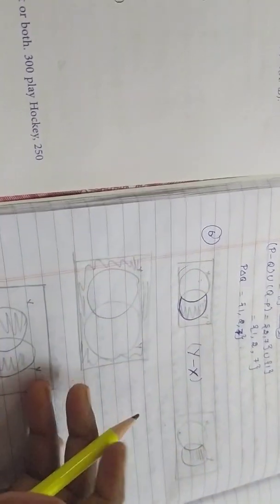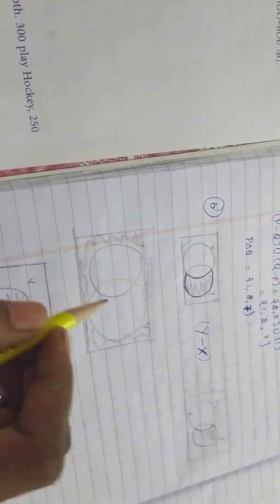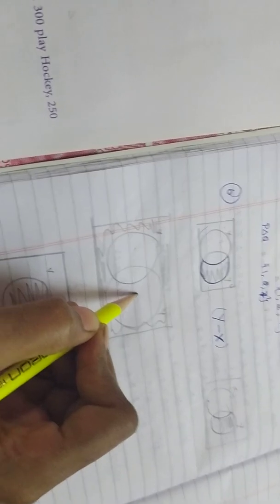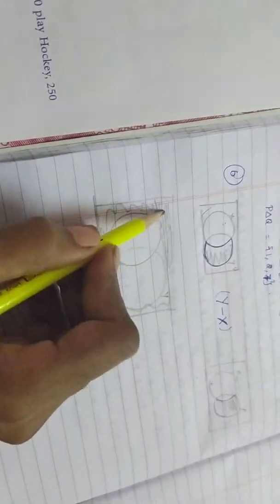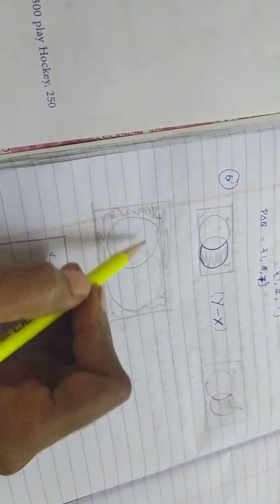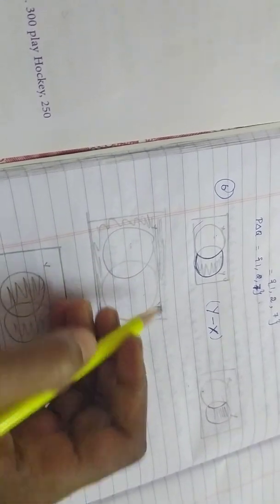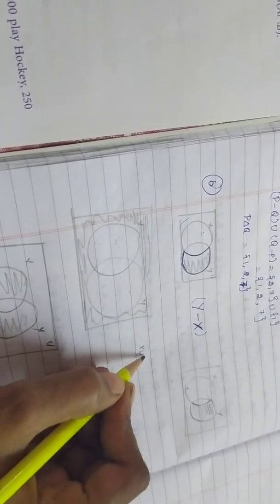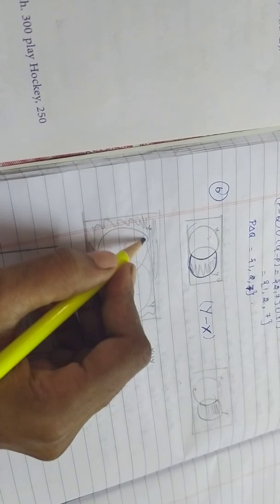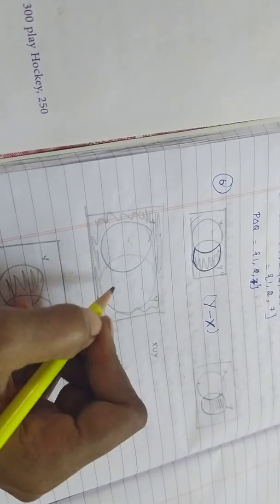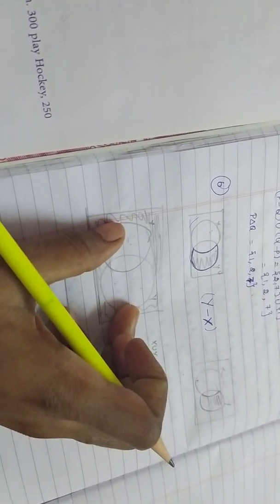If you are very familiar with sets, you can directly tell what is going on. X and Y together is a union, but they are shading the outer region. So except X union Y, this overall part, this circle, is X union Y. So except this means complement, right?